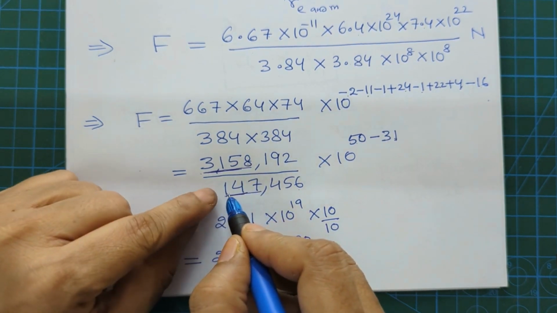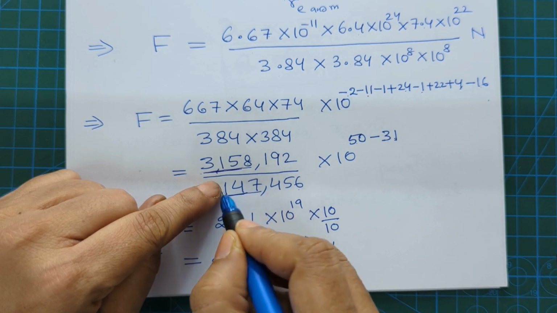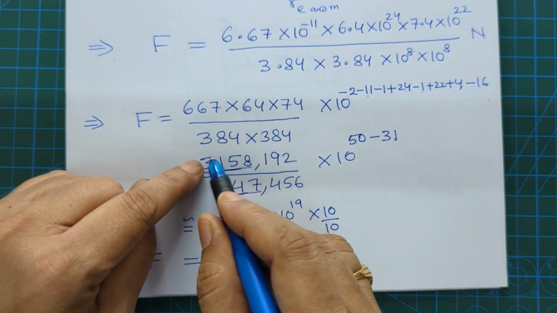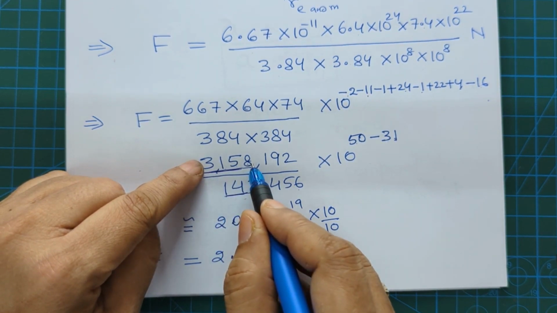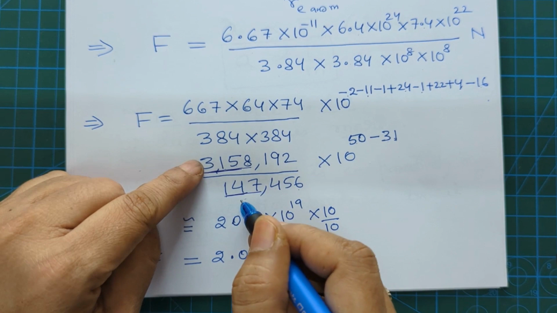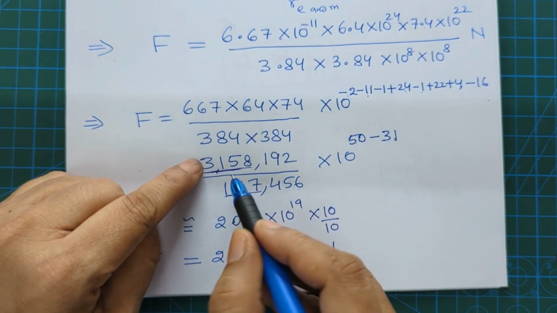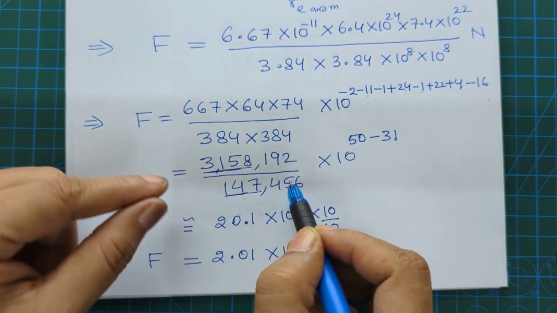Very simple. 147, think that it is 150, and 3158, consider that this is 3000. 150 by 3000 is definitely a 15 by 30 kind. 30 is 2 times 15. So this number divided by this number is close to 2.